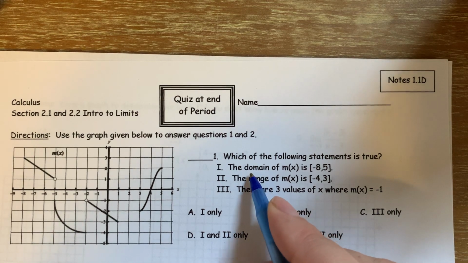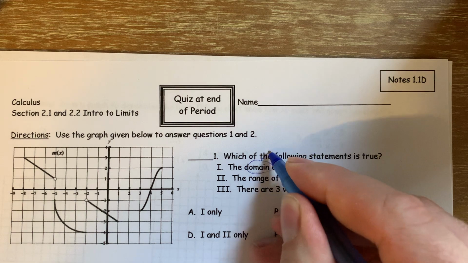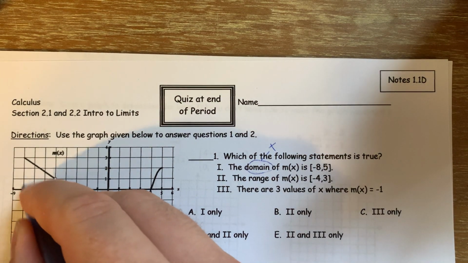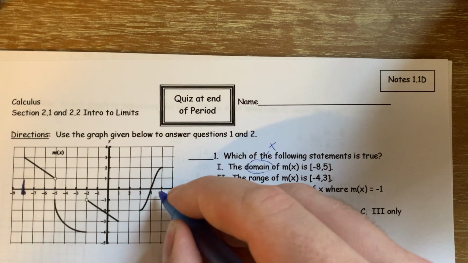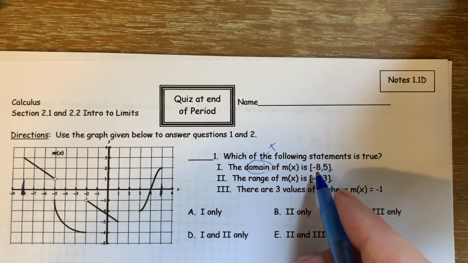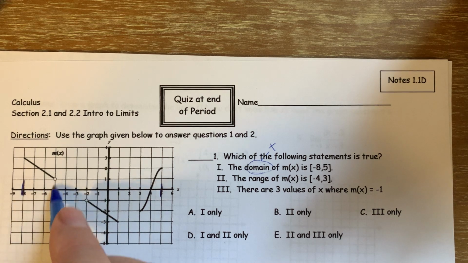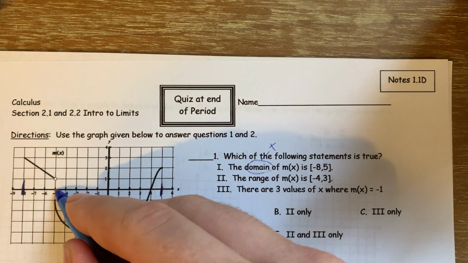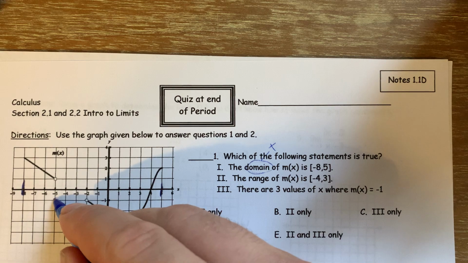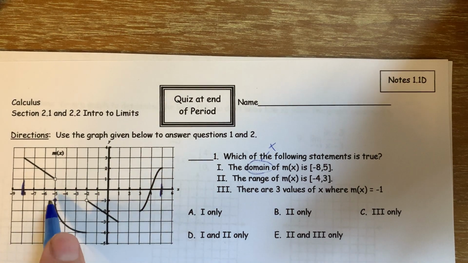So the domain of m of x is -8 to 5. These are all the possible x values. And so does the domain go from -8 to 5? And of course, this means all the values in between are defined. So I'm going to start at -8 and go. And the first thing I notice is -5. Is that a problem? Well, no, there is a value here at -5, and so that is part of the domain.